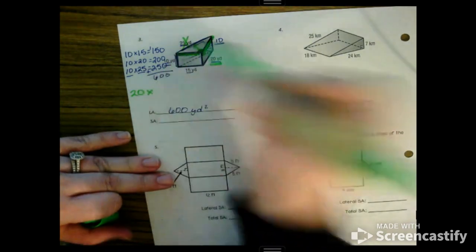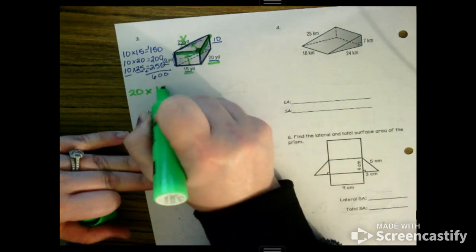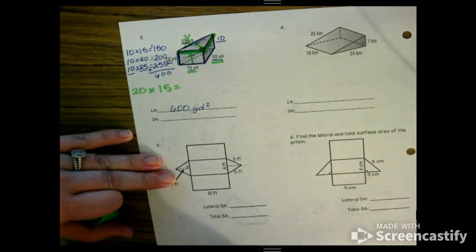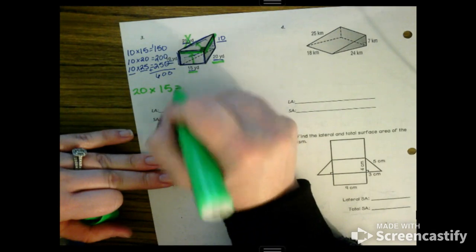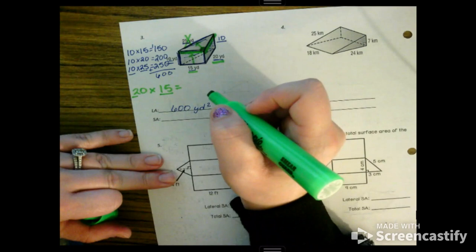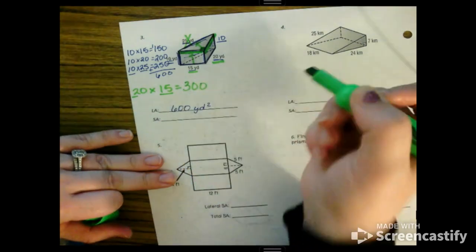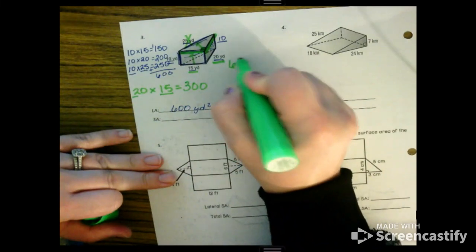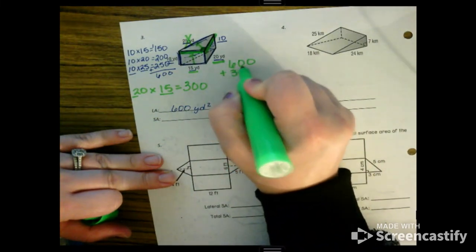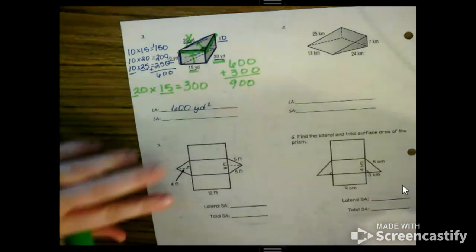What is this measurement? No, 15. What's 20 times 15? 300. So I have 600 plus 300. So my total is 900 square yards.